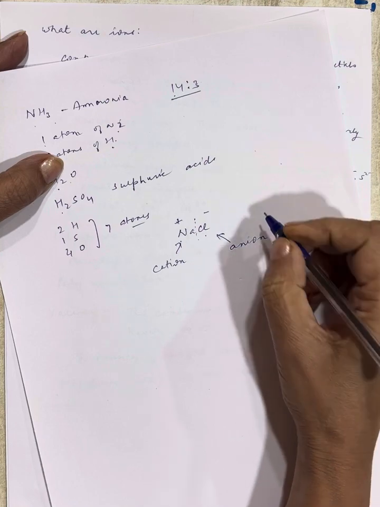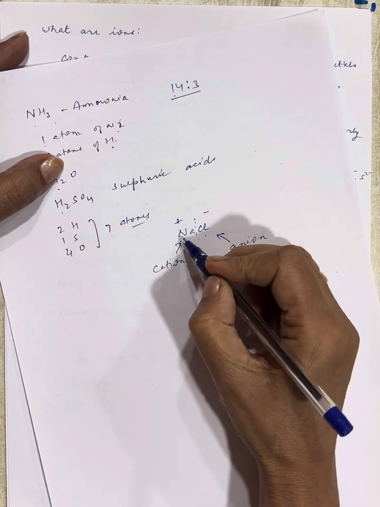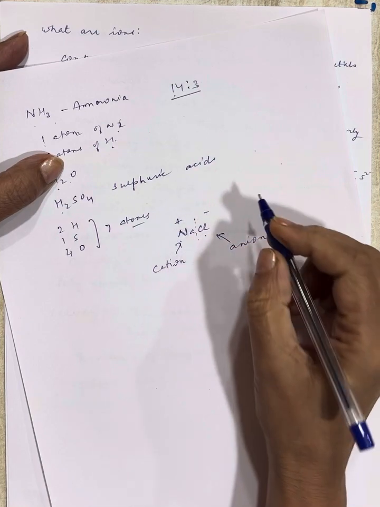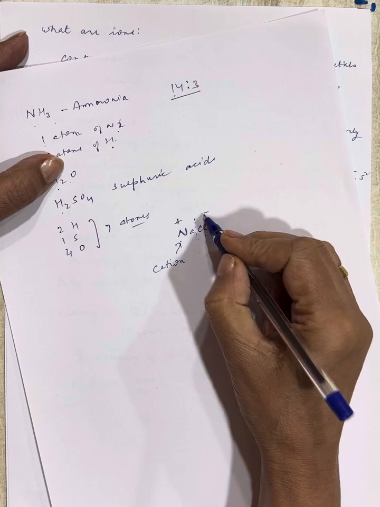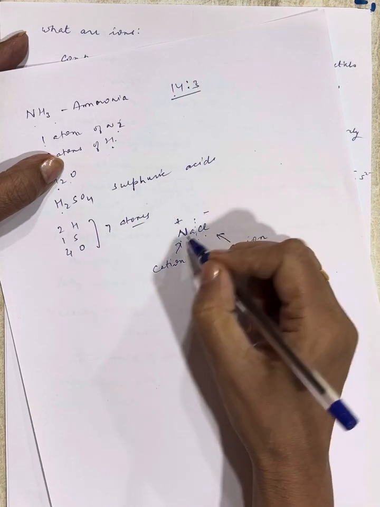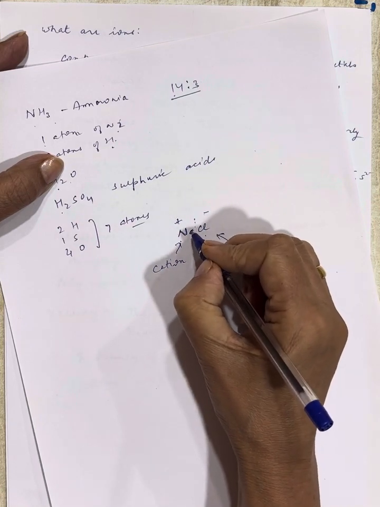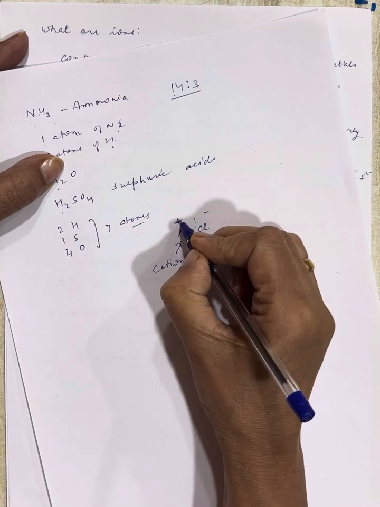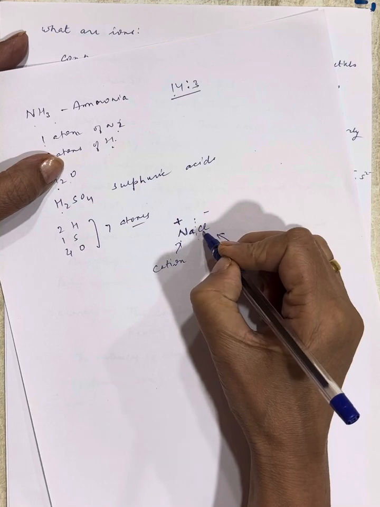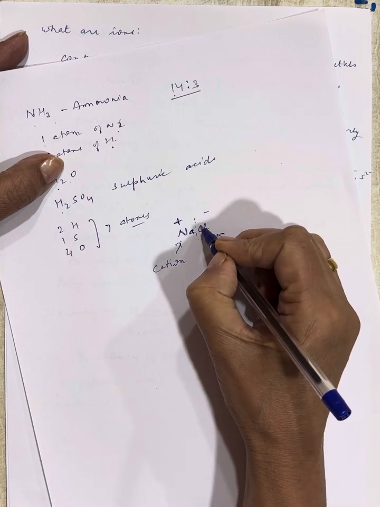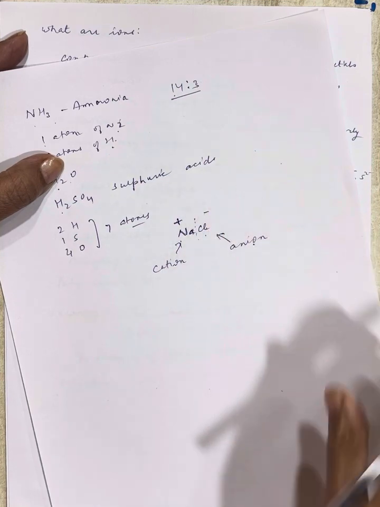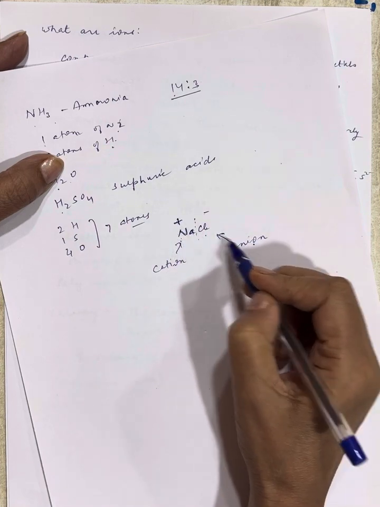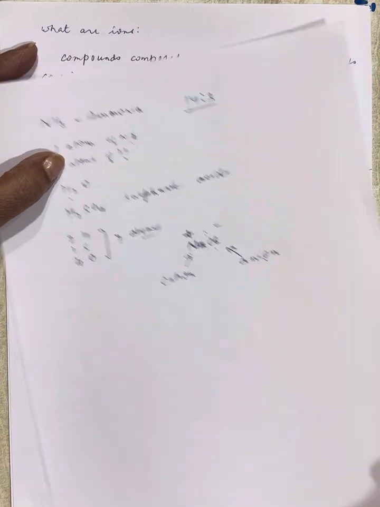So what is a cation and what is an anion? The ion which is positively charged is a cation, and the ion which is negatively charged is an anion. Mostly metals, like sodium, carry a positive charge, and non-metals carry a negative charge. So in NaCl the cation is Na plus and the anion is Cl minus.